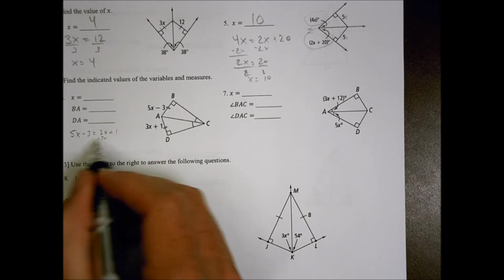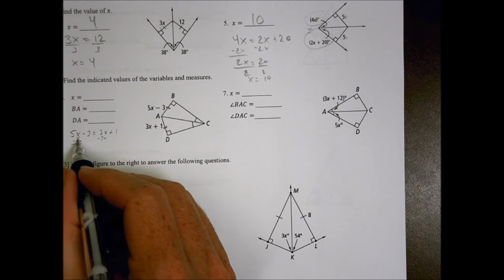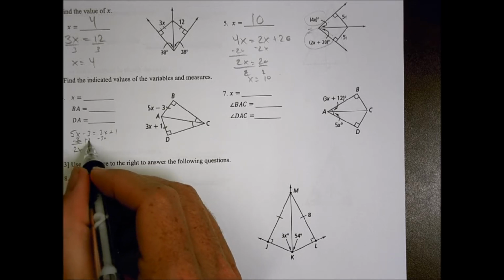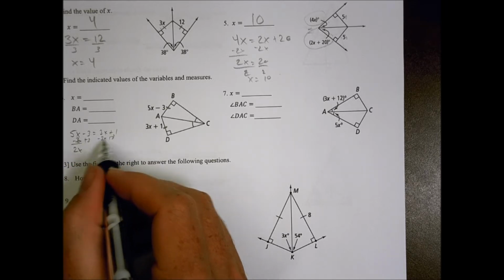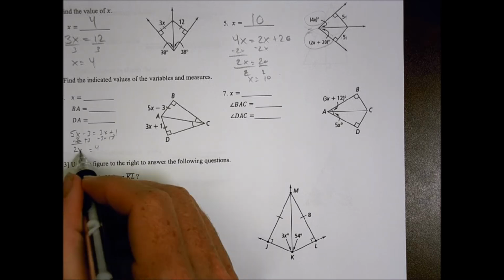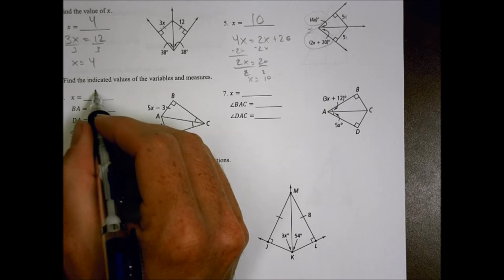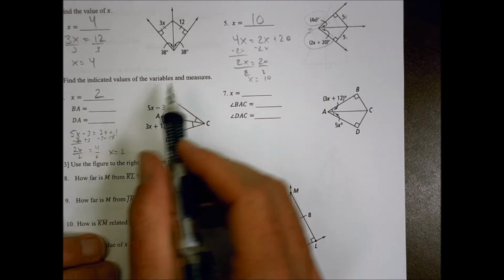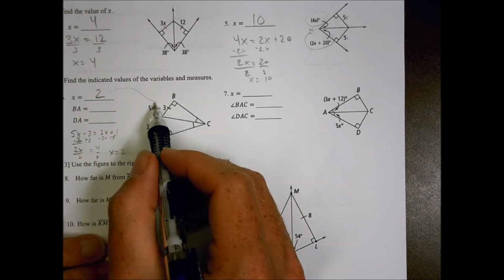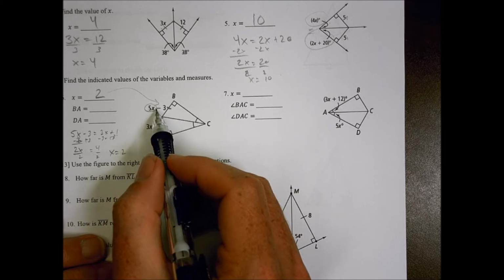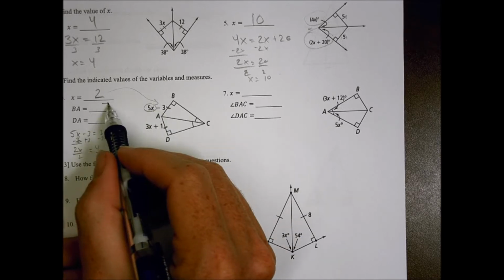I'm going to subtract 3x from both sides, so I have 2x over here. I'm going to add 3 to both sides, and I have 3 plus 1 is 4. Divide both sides by 2, and x equals 2. So we're in good shape there. Now to find the length of BA, I plug 2 into it. 5 times 2 is 10, minus 3 is 7.